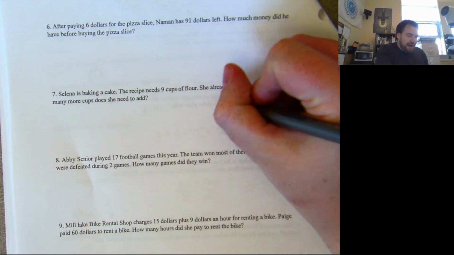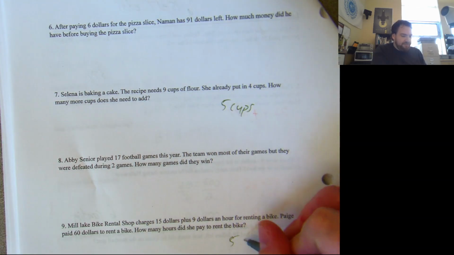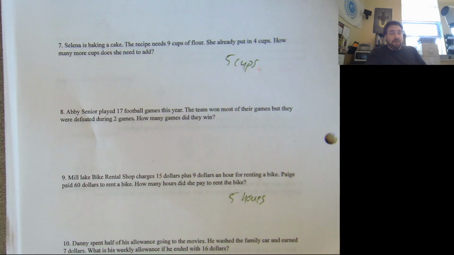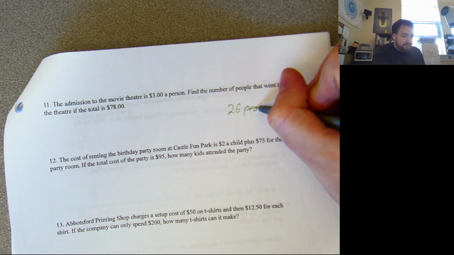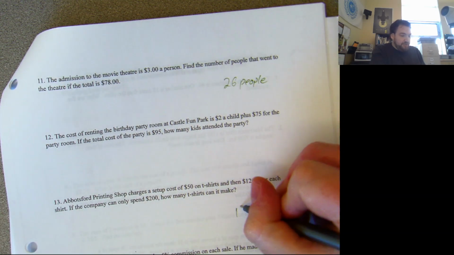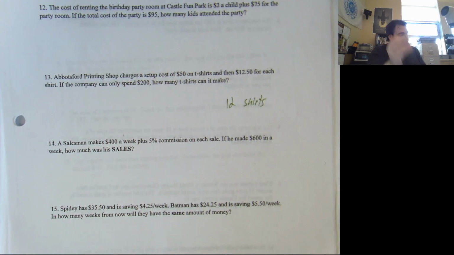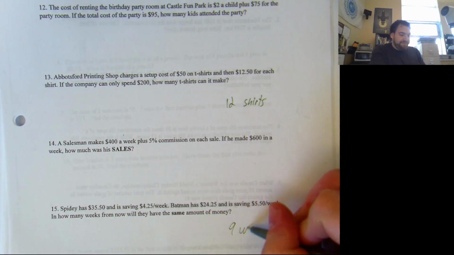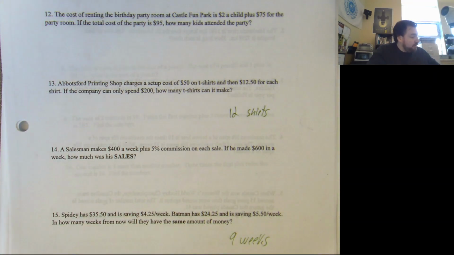Question 7, 5 cups. 7 was very easy. The hard part with question 7 is that it's so easy. How do you throw together an equation for that? Question 9 was 5 hours. Question 11 is 26 people. Question 13 was 12 shirts. And question 15 was 9 weeks. Those are the 8 questions I assigned to you for homework on Friday.